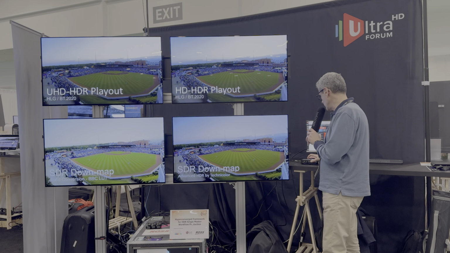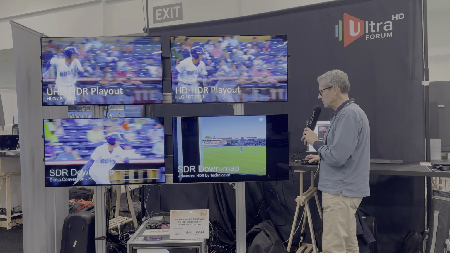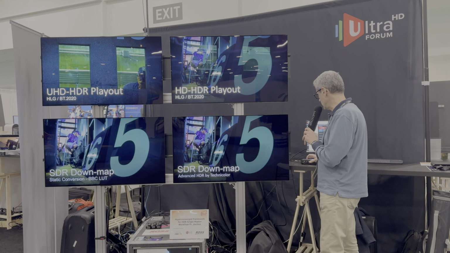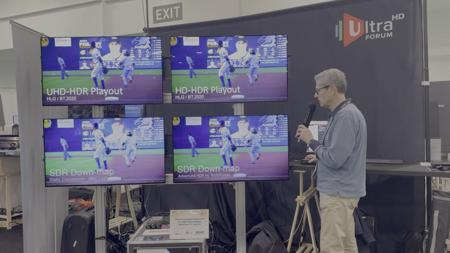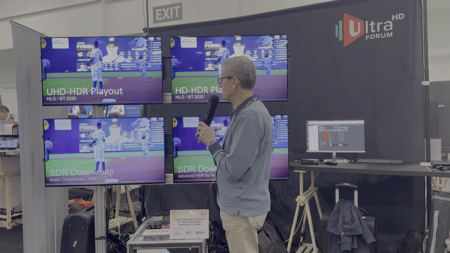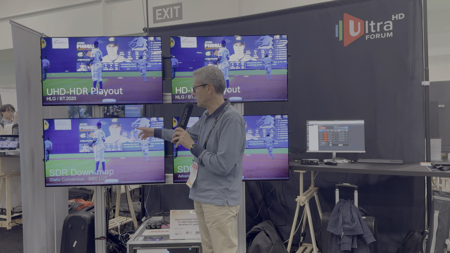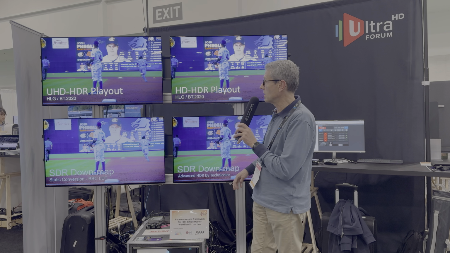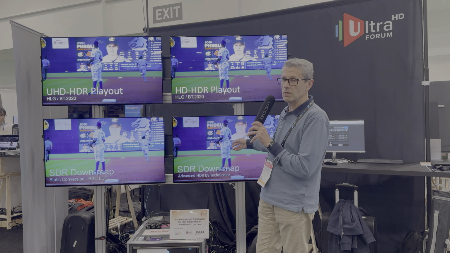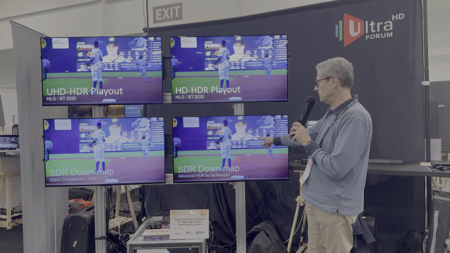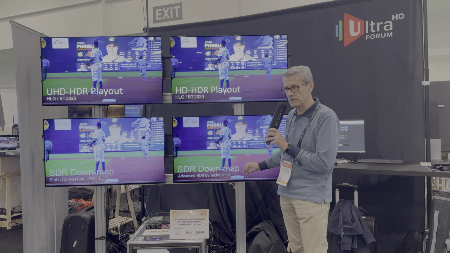I can show another example. This one also is very interesting because it's a shot where you see that it's quite difficult, in fact, for a static solution to keep the details in the screen, which is in the back of the shot, whereas it's very much more detailed on the screen where we have the dynamic solution.